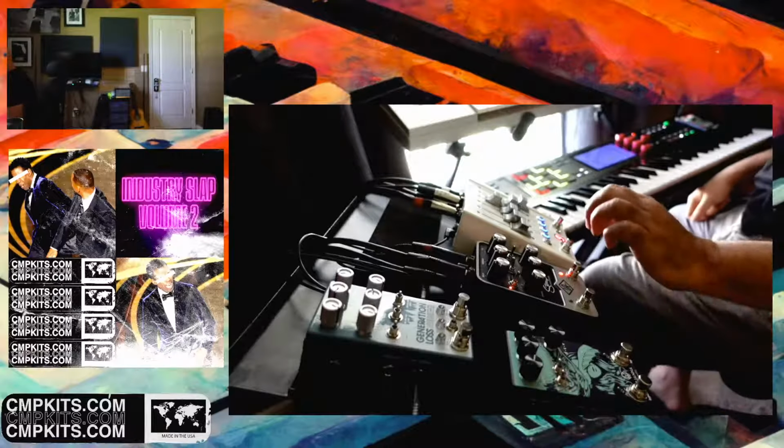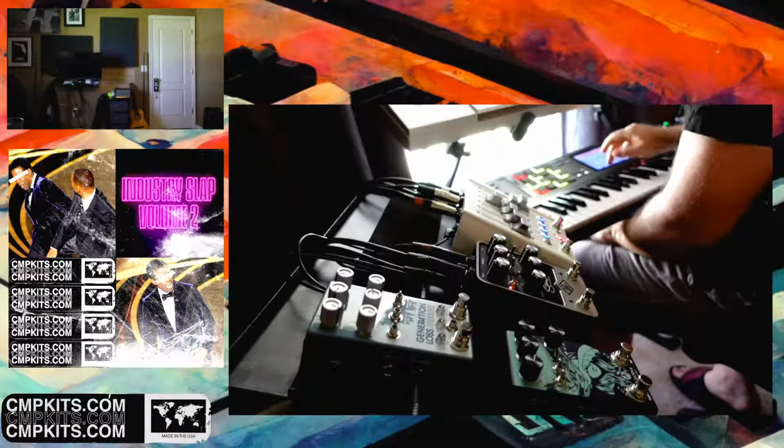So the delay is going to keep time. No, don't think too hard about it. I'll show you. This will probably be a good one, right? So if you're on your MPC, you want to start out and hit your timing correct and set it to 8T. It's going to be around 150, 160 beats per minute.